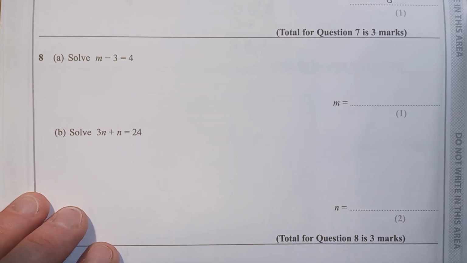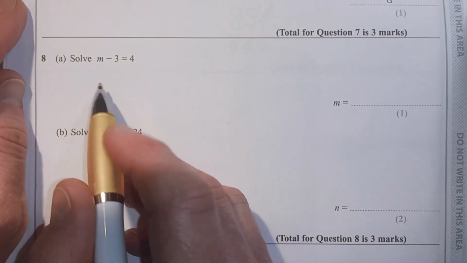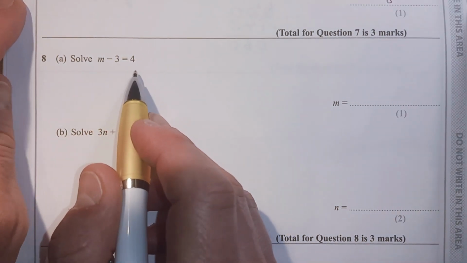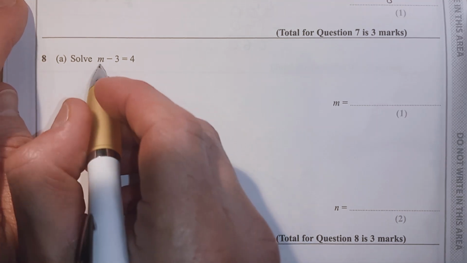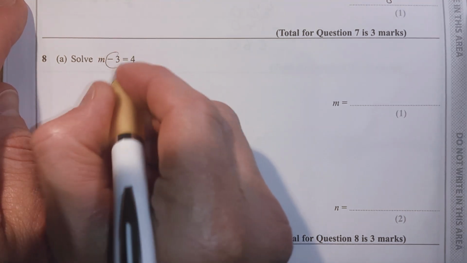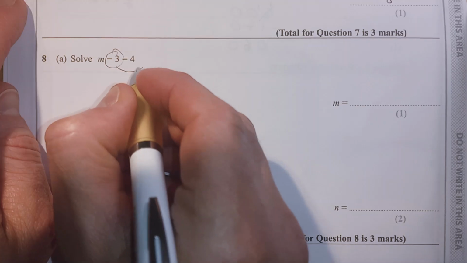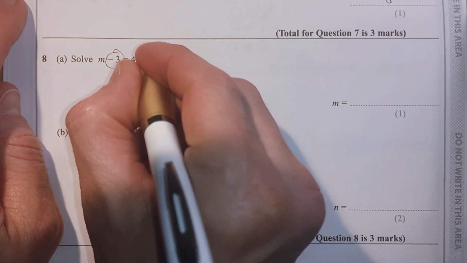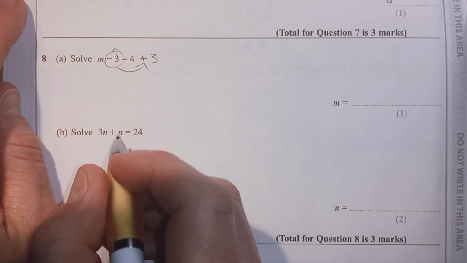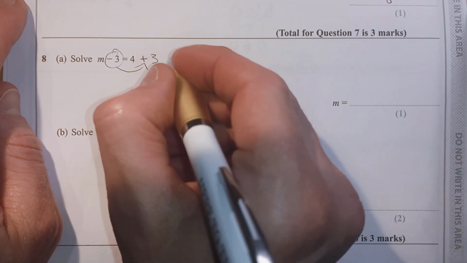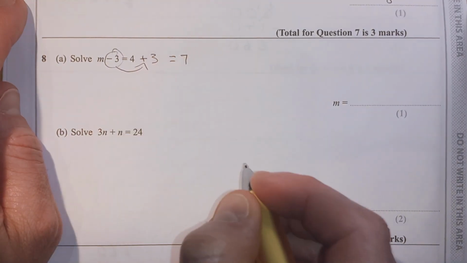Okay, question 8. Solve m minus 3 equals 4. So we want to have the m on its own, so we're going to move the minus 3. When we move it, the sign changes, so that becomes a plus 3. So 4 plus 3 is 7.